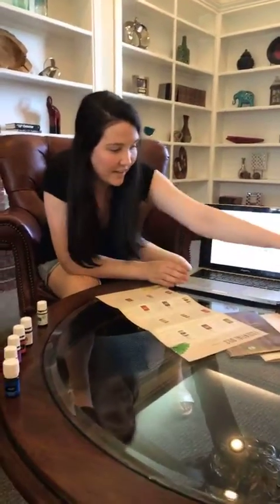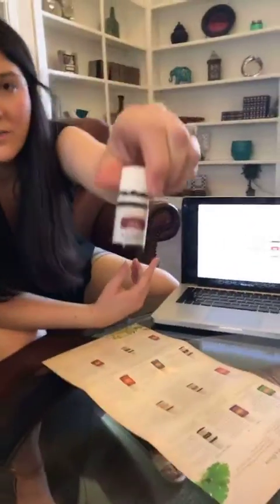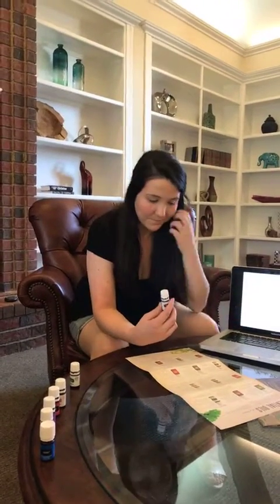Okay, Thieves Vitality. This oil is literally known for, in my house, for immunity support. That's what it was created for, but I'm in love with this oil. Ever since I started using this on a regular basis, my immune system is much stronger. For those of you who have kids, you know how often they catch bugs, and I just love having this on hand. It really helps me to stay healthier so that I can take care of my family.